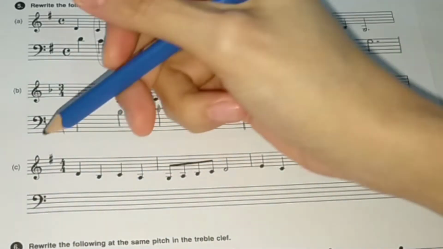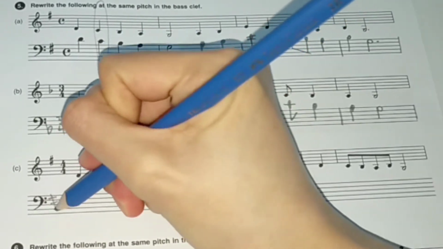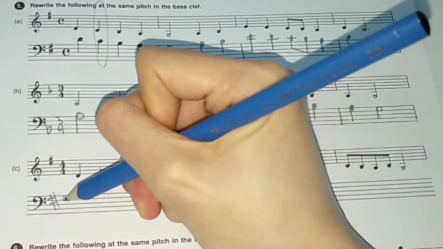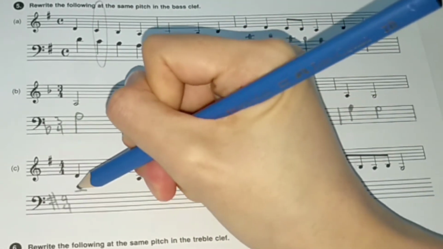Okay, and then now F sharp. In bass clef, F sharp has to be here. And then 4/4. This is D above middle C, it will be here.